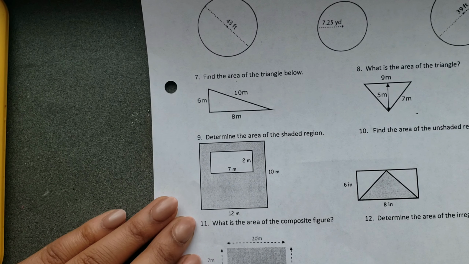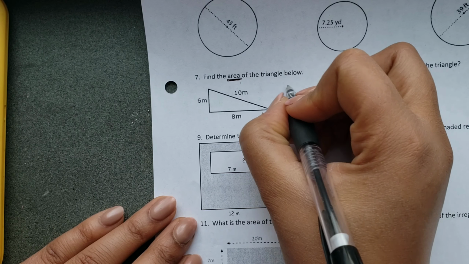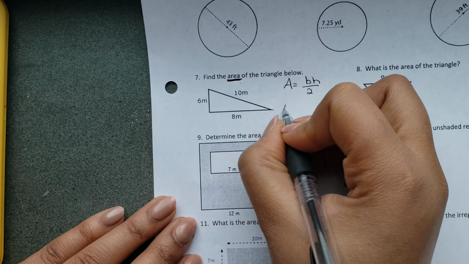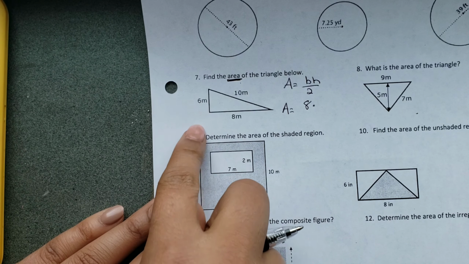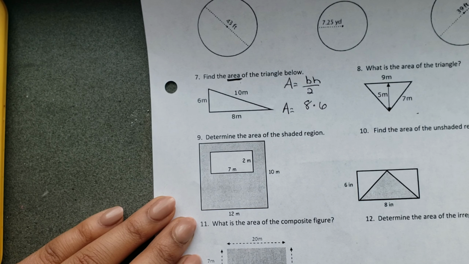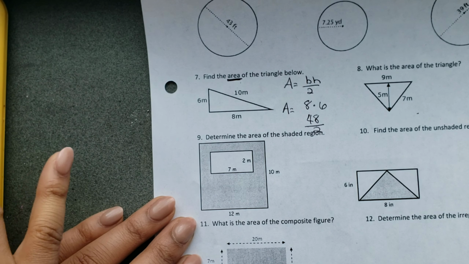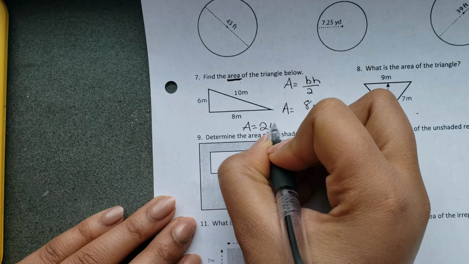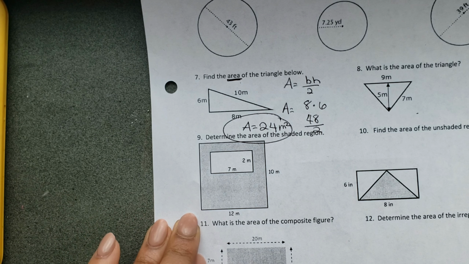Moving on to number 7. Number 7, they want us to find area. And we have a triangle here, which means we're doing A equals base times height divided by 2. The base is going to be 8, and the height of this triangle is going to be 6. When you multiply 8 and 6, you get 48. Don't forget to divide by 2. And I'm going to be left with A, or area, equals 24, and don't forget your unit, meters squared.